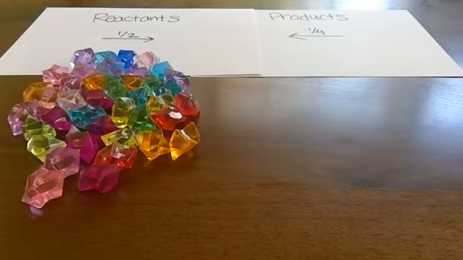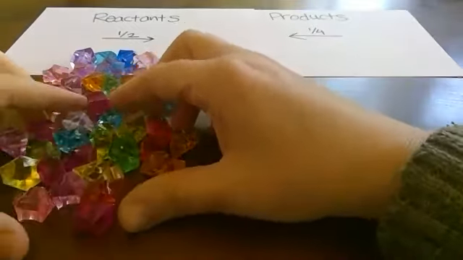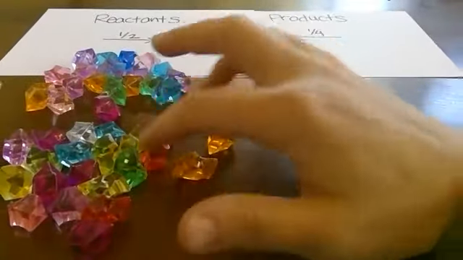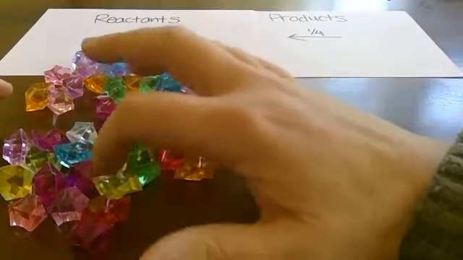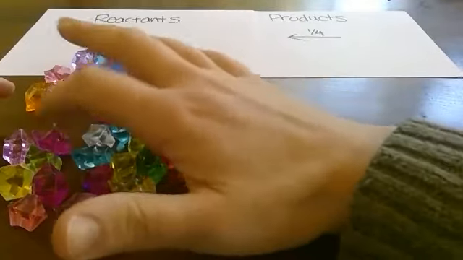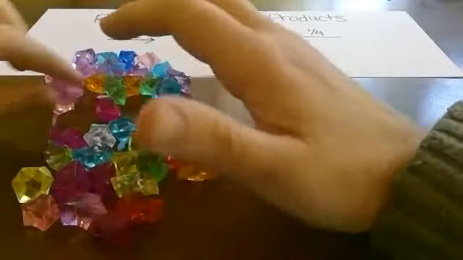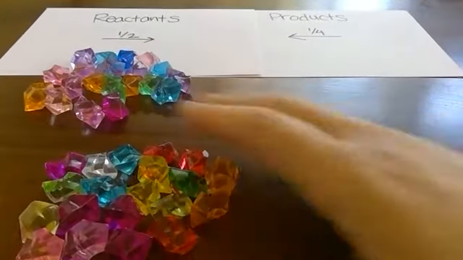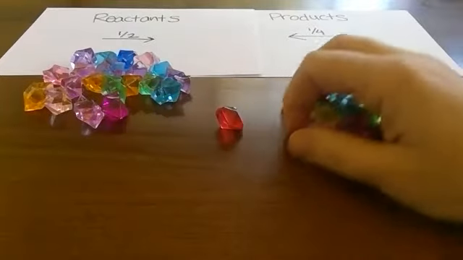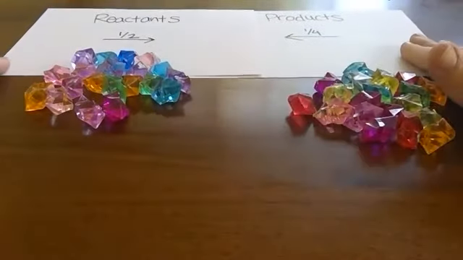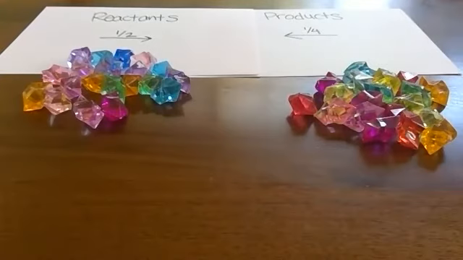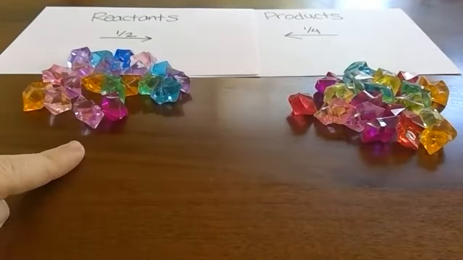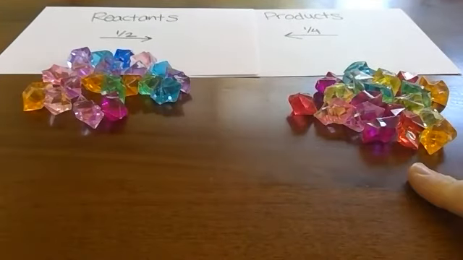We've got 40 reactants and 0 products. We'll have an exchange where we take half. I'm going to count this out. 1, 2, 3, 4. All right, so here's 20. And I'm going to take 0 from my products and exchange them at the same time. So now I have 20 reactants and 20 products.